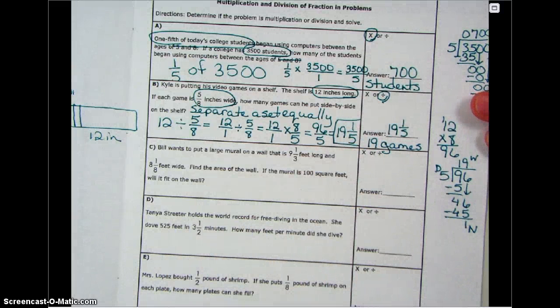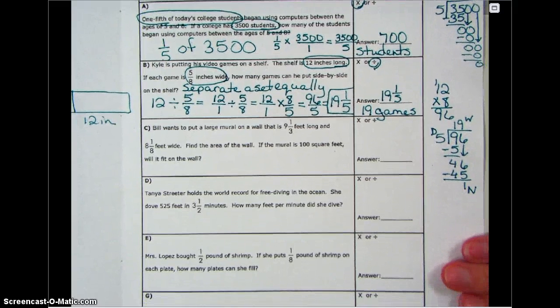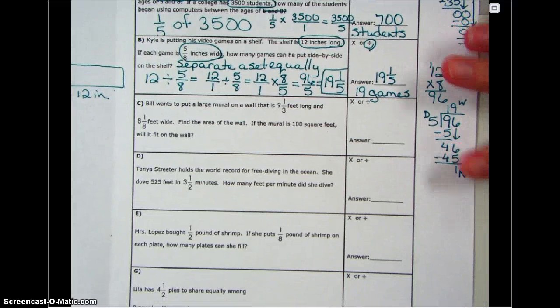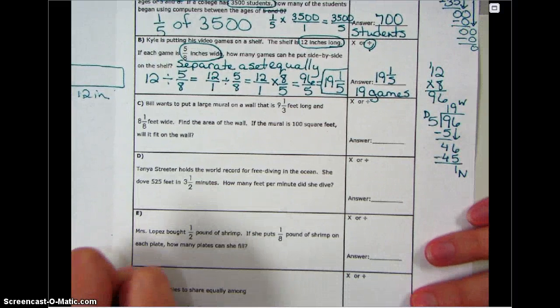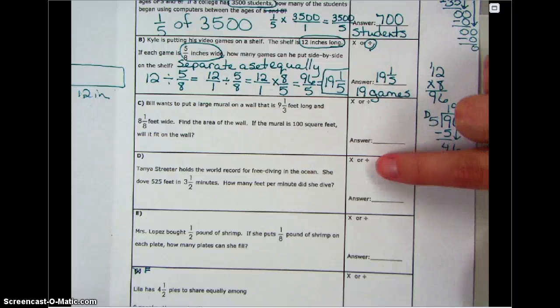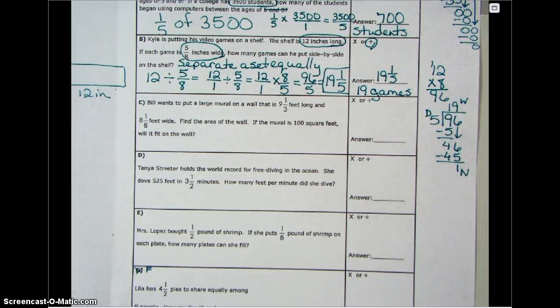For homework tonight, what I would like for you to do, and what you need to do, is answer questions C, D, E, and it says G, but let's go ahead and change that to F, on your own. You need to circle whether it's multiply or divide for each one, and you need to work the problem out.